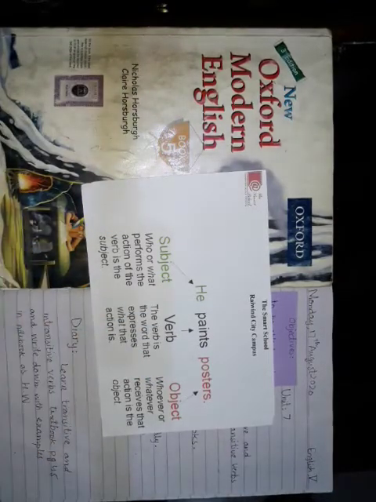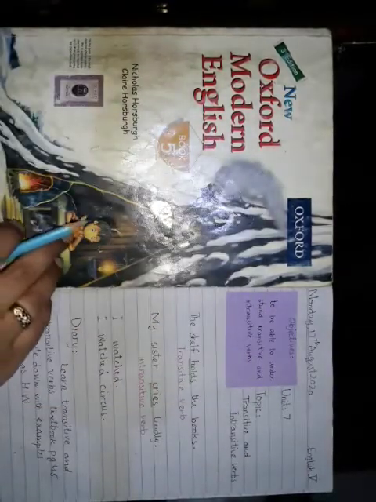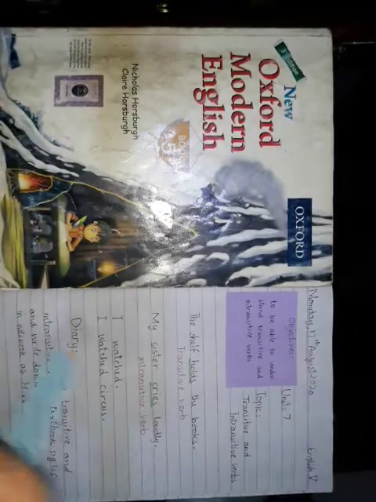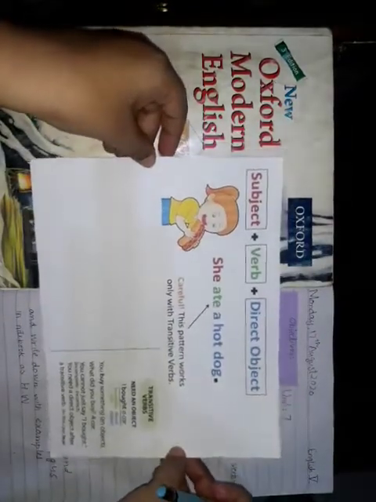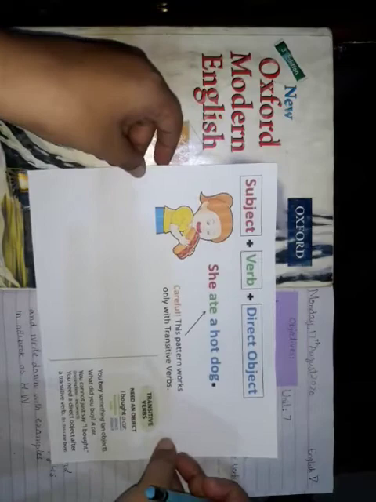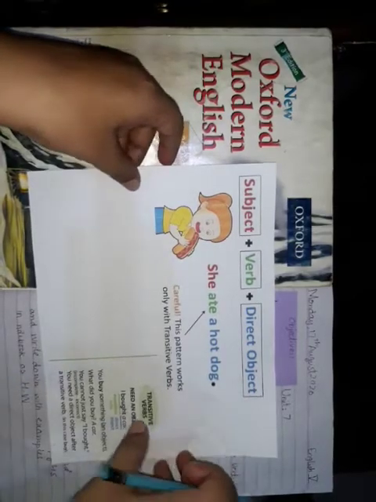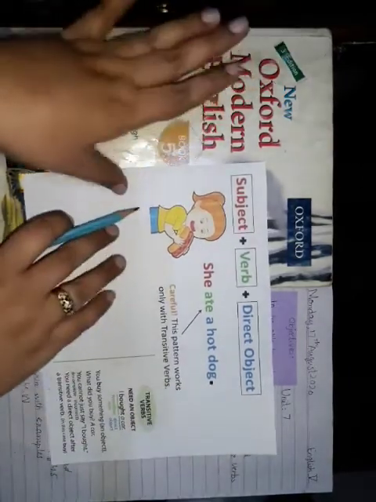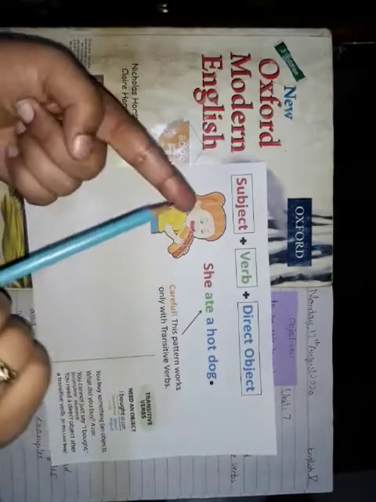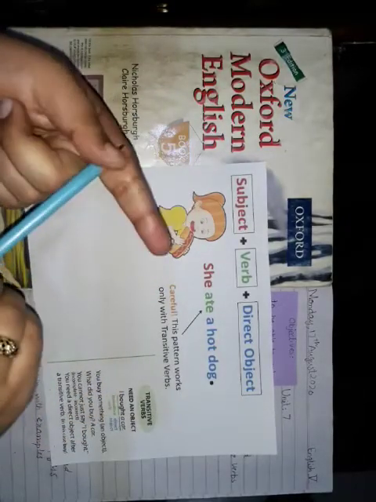Now let's move towards transitive and intransitive verb. Alright, children, for this one I would like to show you another flashcard. I hope it will help you to understand efficiently. Alright, now you understand that each sentence has SVO, right?